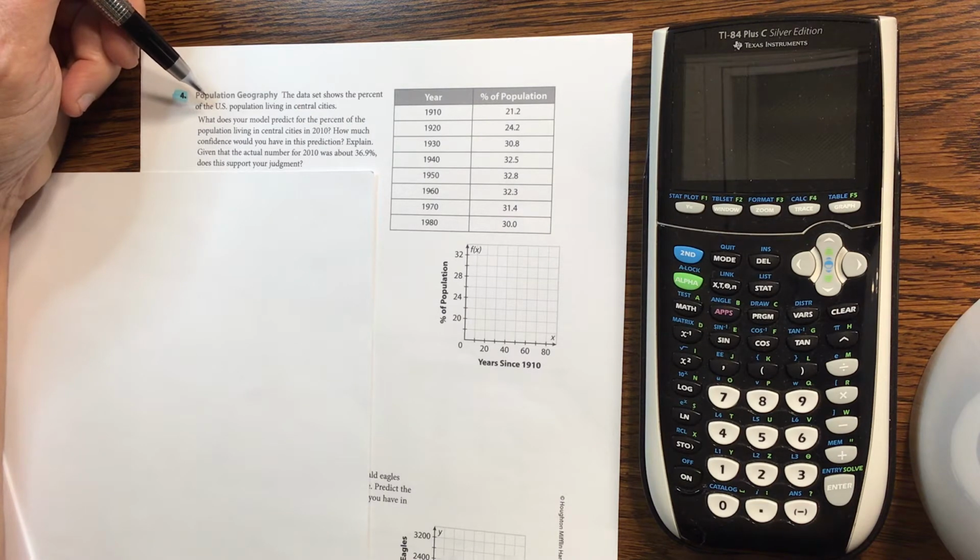Does our function give us an idea of predicting something in the future or from the past? And is the function that we created a reliable source? Sometimes it can be, sometimes it can't be.